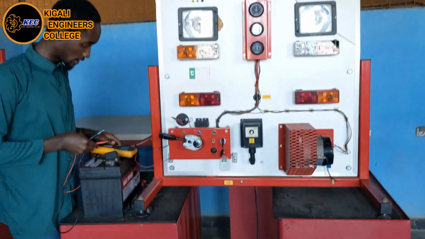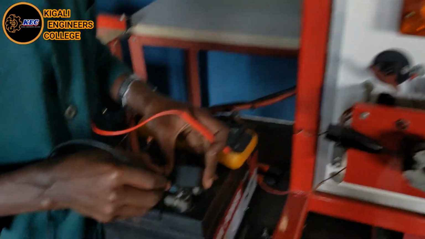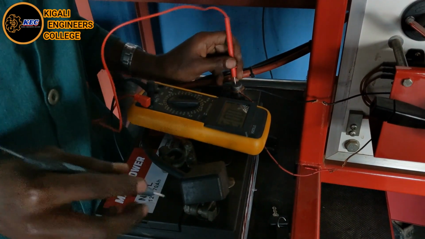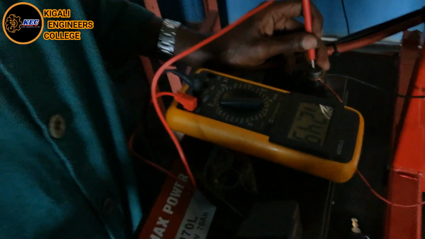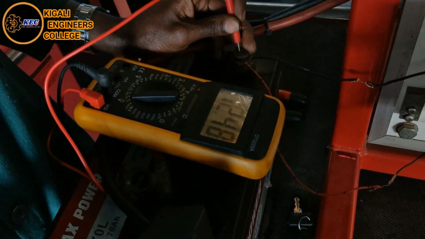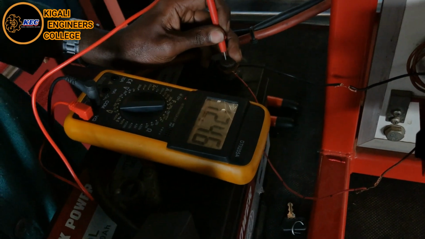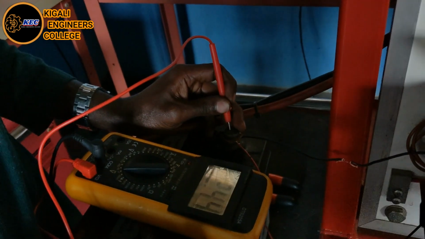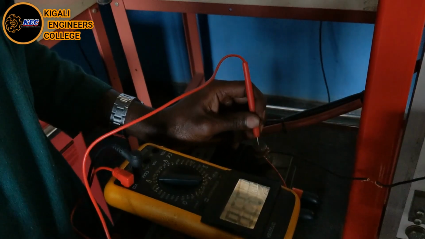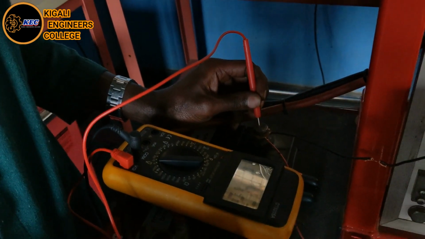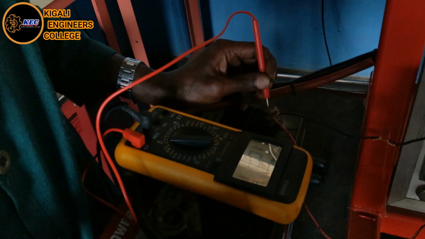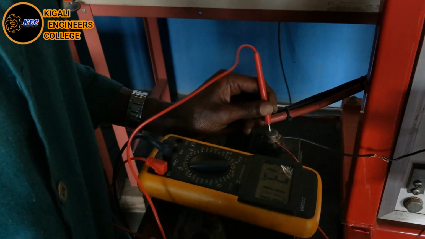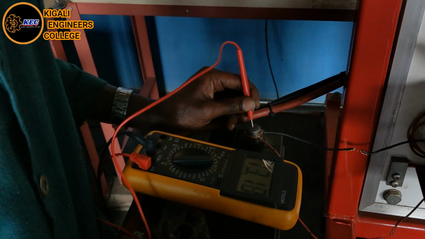So come and see how the voltage increases. First let's turn off. So we see that the voltage is at 12.46. Let's turn on the electric motor. You just turn it on to maximum. Turn on the maximum. We see that it reaches 30 volts. You see the voltage increase.